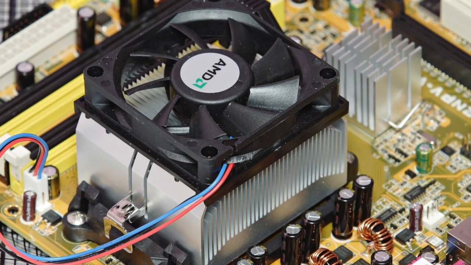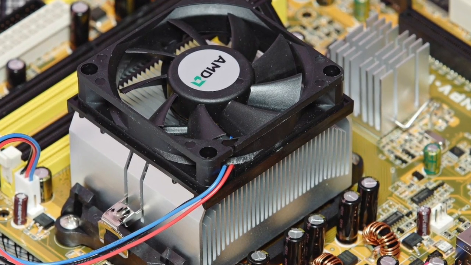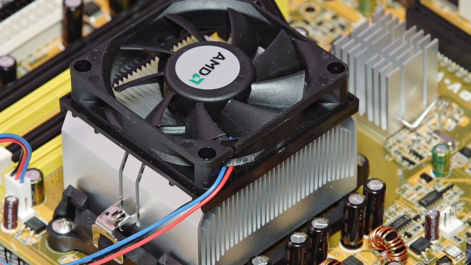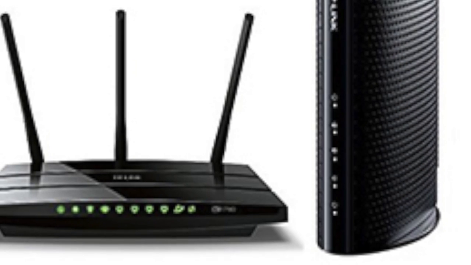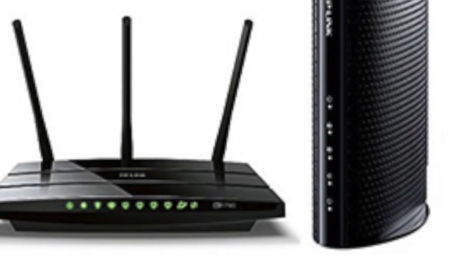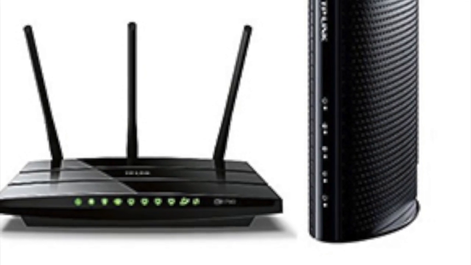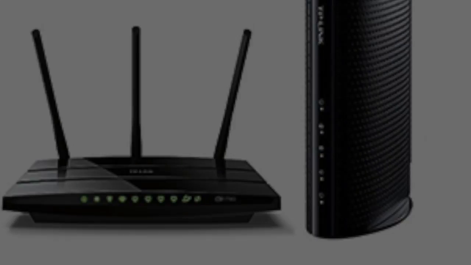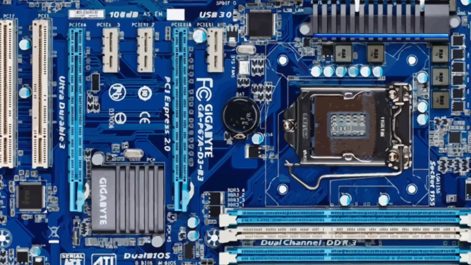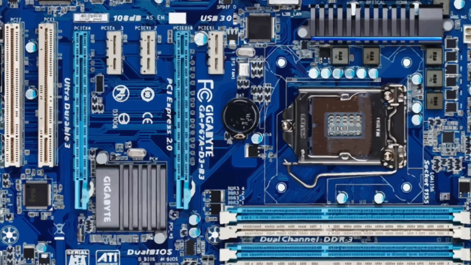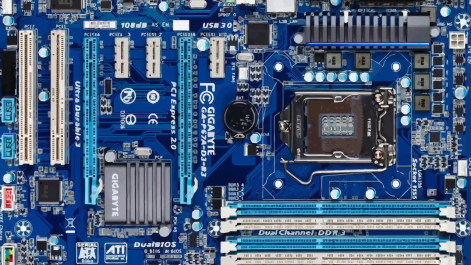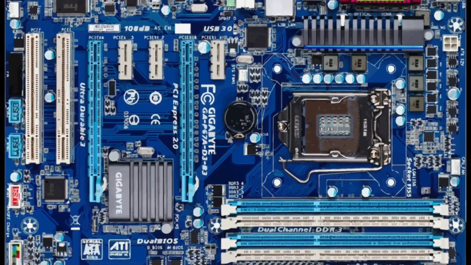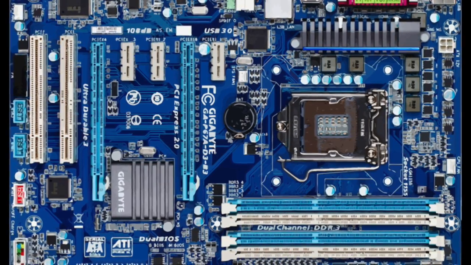This is called the fan, and this is the part that keeps the computer cool by circulating air to or from the computer. The modem is a device that connects a computer to the broadband network, like the internet. And the motherboard is compared to the human central nervous system. It connects all parts to help function as a single machine. Without it, things could fall apart.